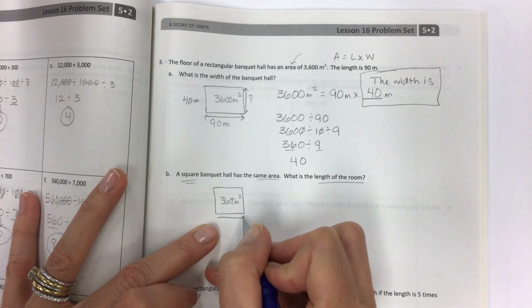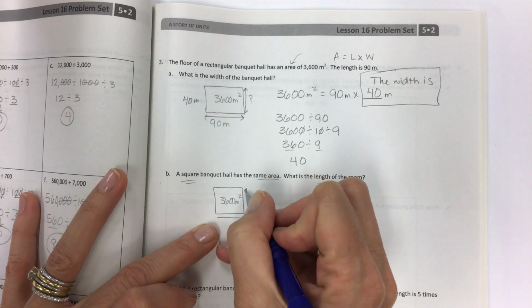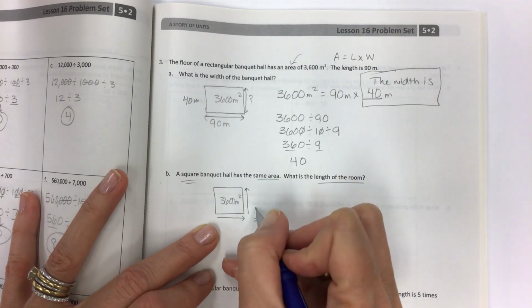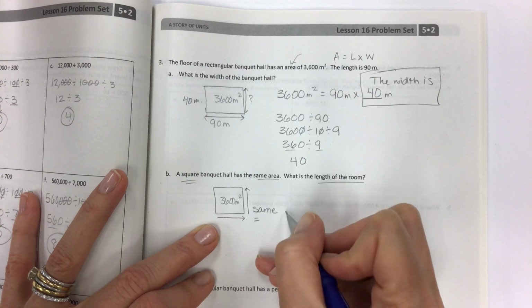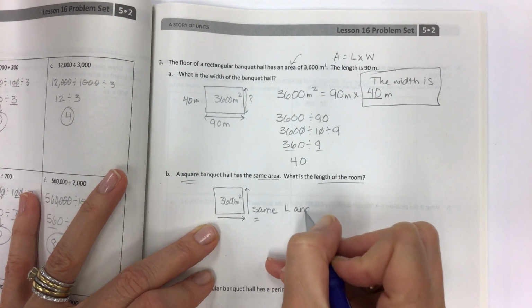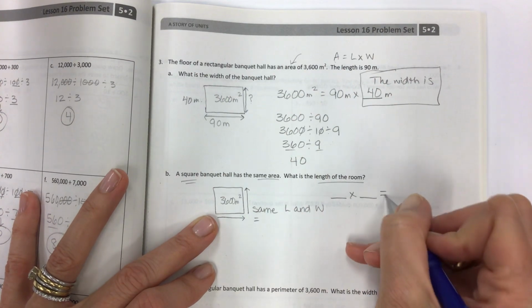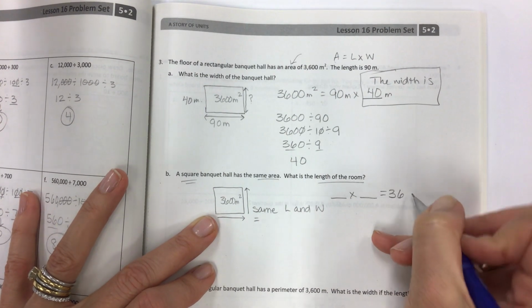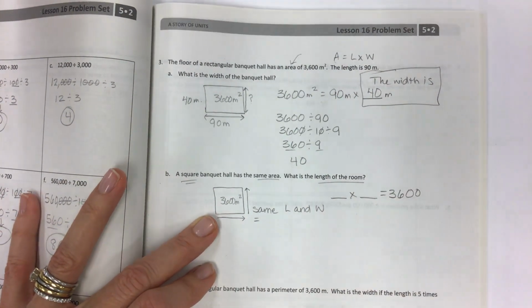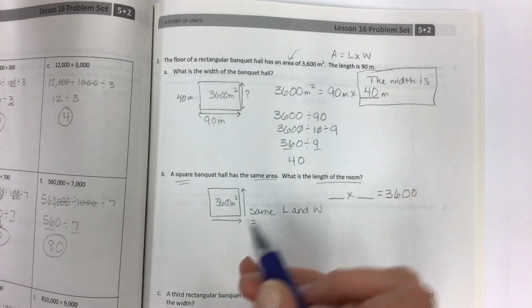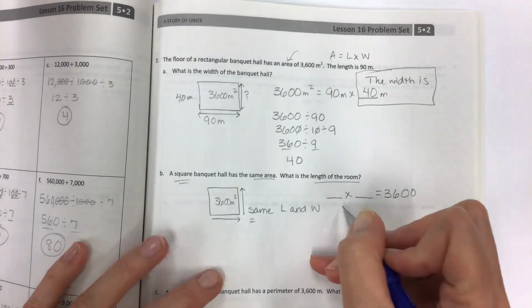Now, they didn't give us the length or the width, but what I do know about a square is that these two sides are equal. Same length and width. So what times what equals 3,600? So trying to slow you down there so you could think about it. What times what is 36, and it's the same here as it is here.